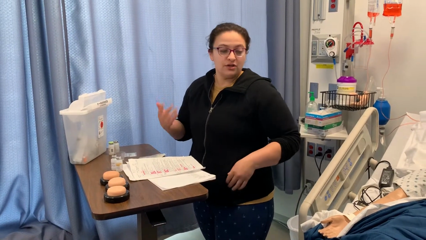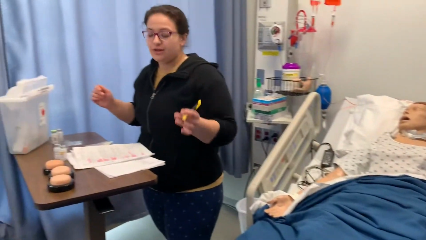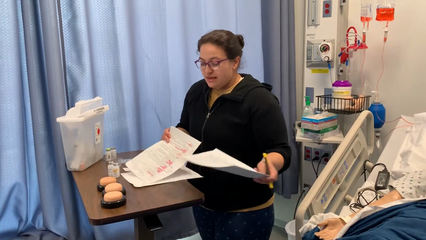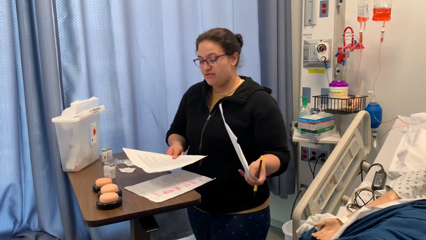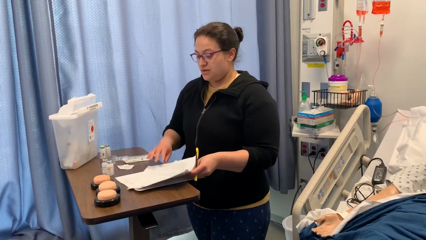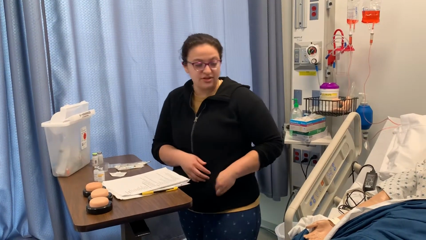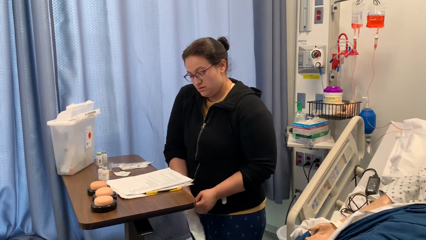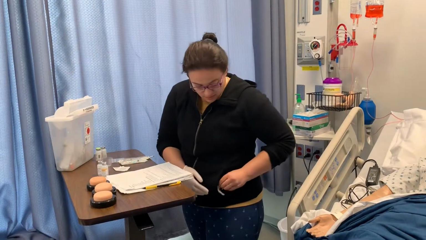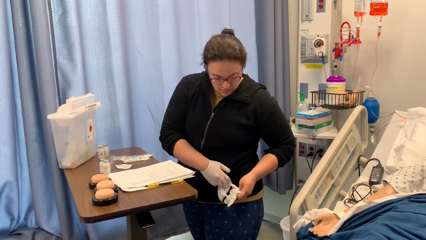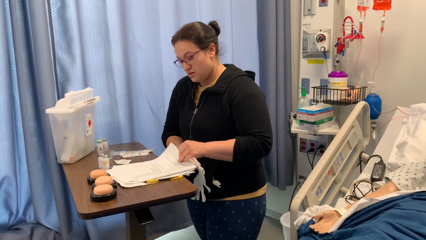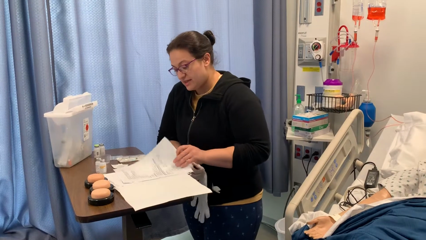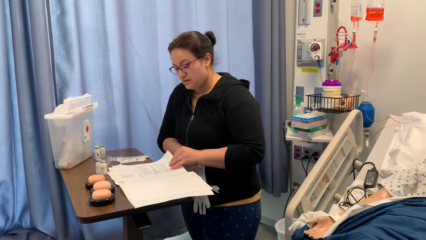I would also repeat back the order. That way I know that I received the correct orders. So once I've done that, then I would go ahead and prepare to give the medication to the patient. So the first medication that I would get ready to administer would be the enoxaparin. Put on gloves first. Actually, the first one I'm going to do is my hydrochlorothiazide.